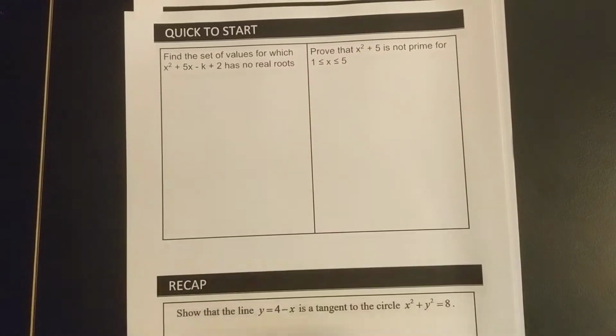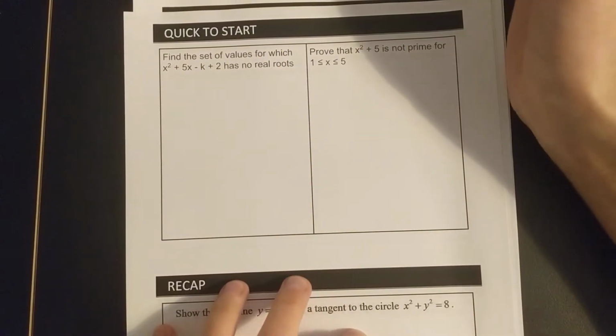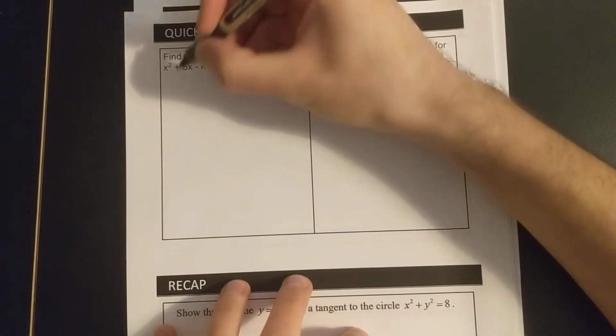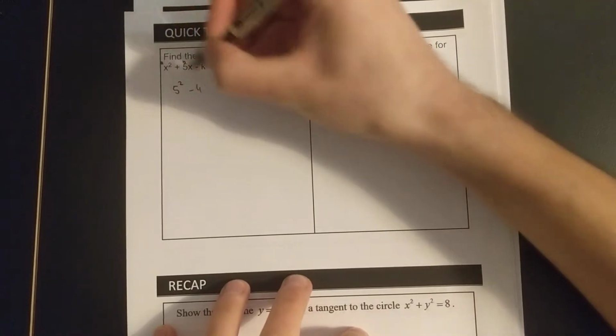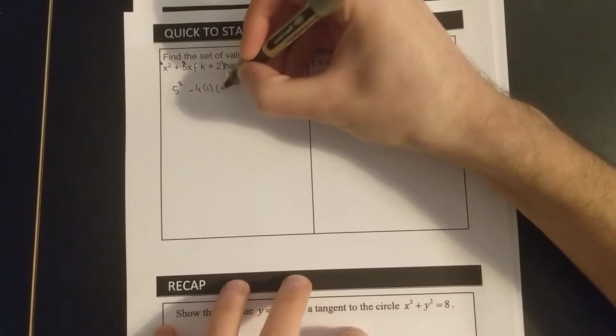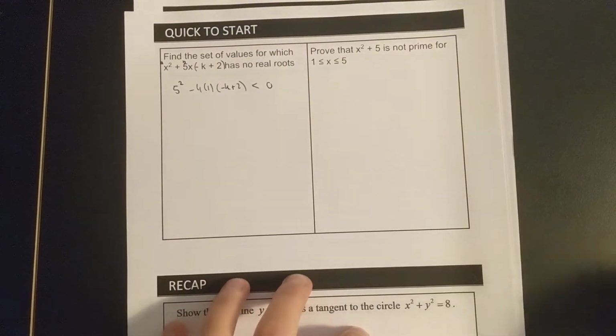Okay, so find the set of values for which this quadratic has no real roots. If it has no real roots, it means the discriminant is less than 0. So here, my value of b is going to be 5, a is going to be 1, and c is going to be negative k plus 2.